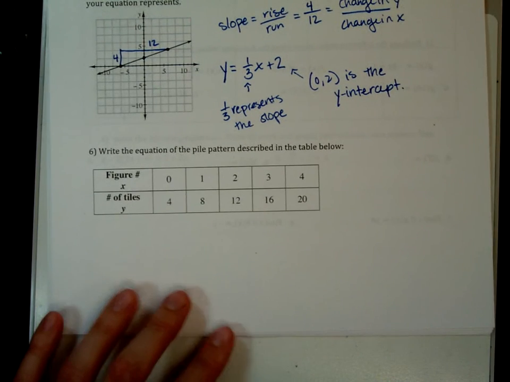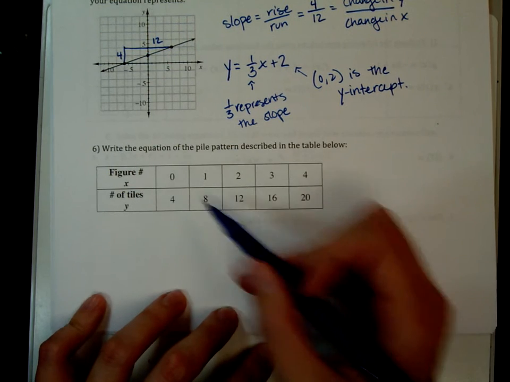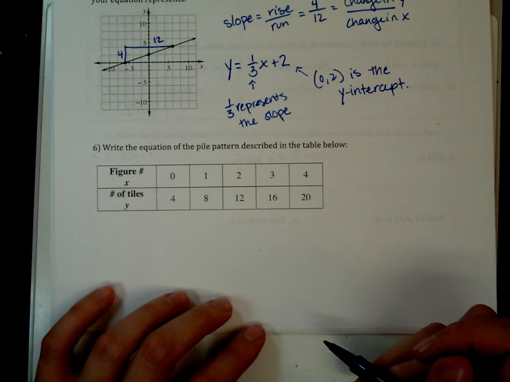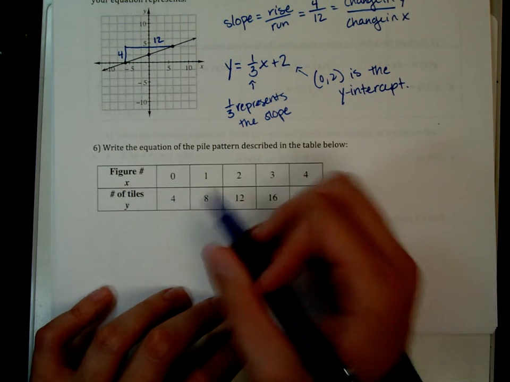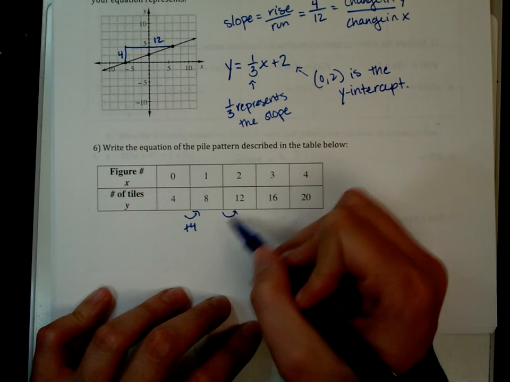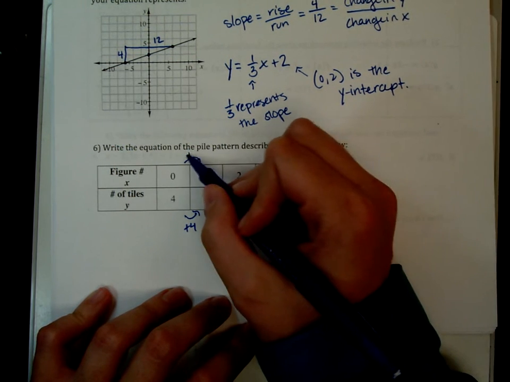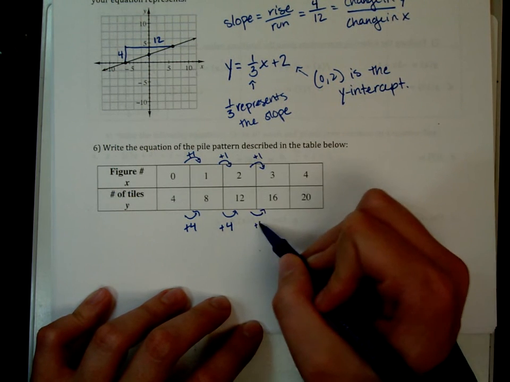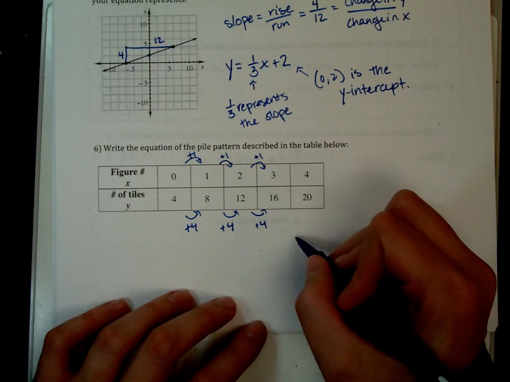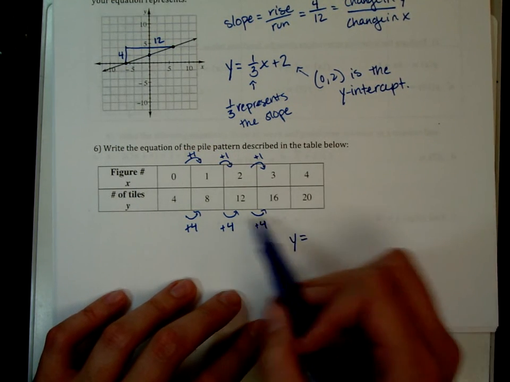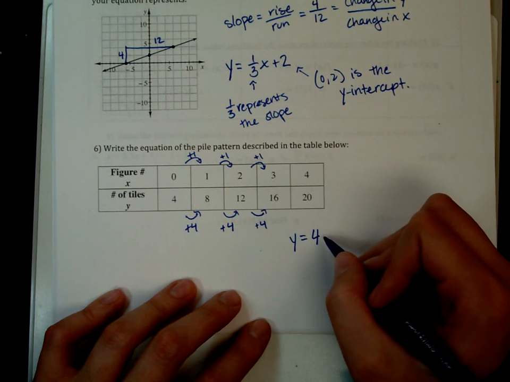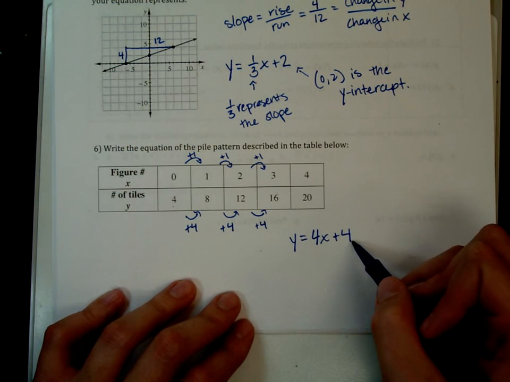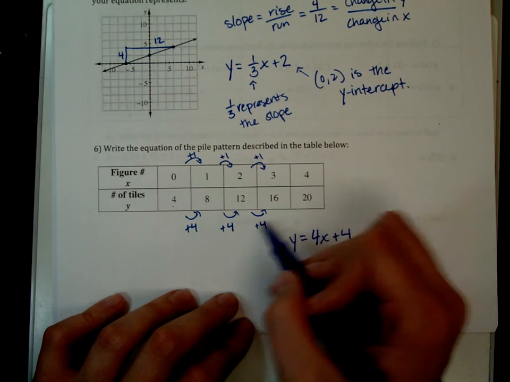Write the equation of the Powell pattern described in the table below. So let's say we start with figure 0. Our figure 0 starts with 4 tiles. Then figure 1 has 8, so we're adding plus 4 every time we go up 1 figure. We add 4 tiles. So the number of tiles equals 4 times the figure number plus 4, because that's what we're starting with, this 4. It's the y-intercept. And then we add 4 each time, so that's the slope.